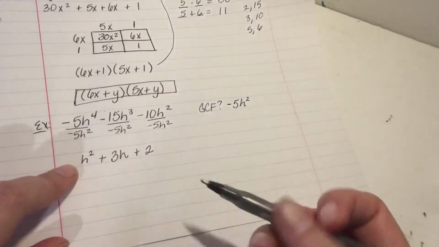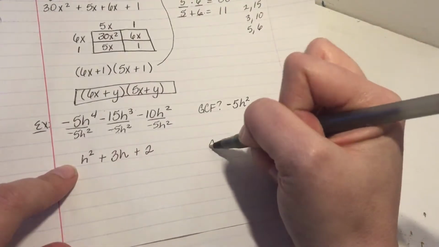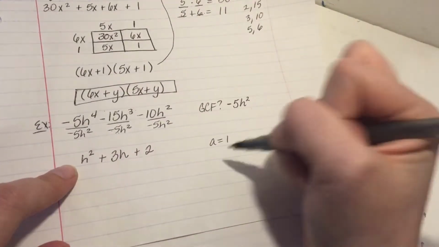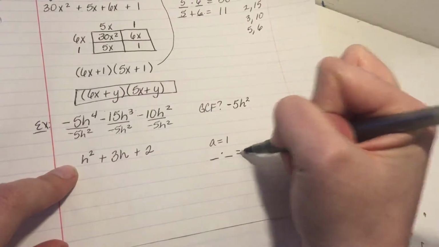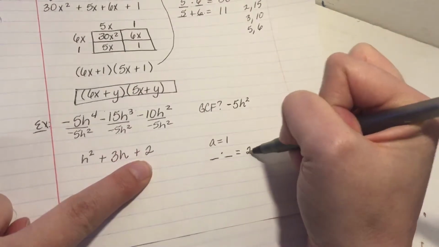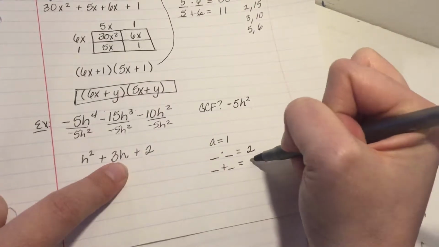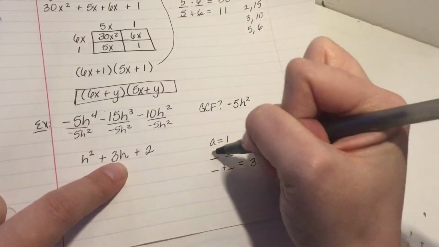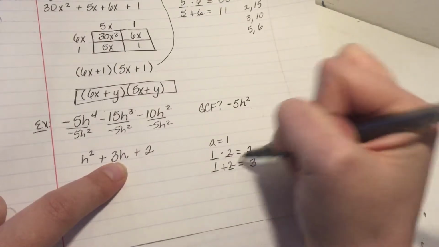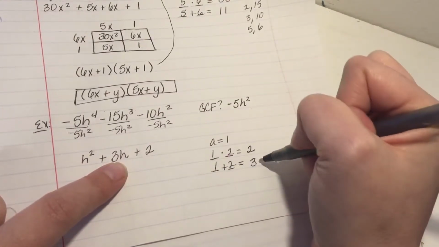All right, and then from there, this is just a regular x squared, an x, and a constant problem. So this is a equals 1. So blank times blank equals c, and blank plus blank equals b. Well, that's definitely 1 and 2. 1 times 2 is 2, and 1 plus 2 is 3.